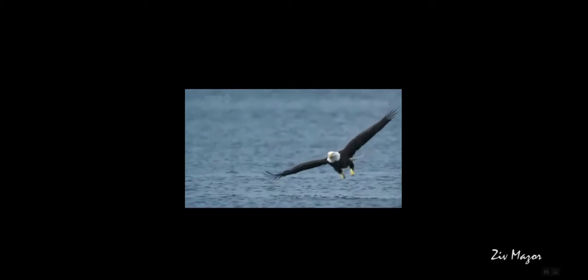And once we have a surgical guide, we really don't need very good eyesight, like that eagle, because that eagle has perfect eyesight and he knows exactly what he's looking for.